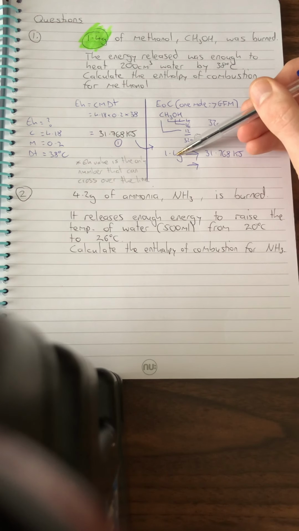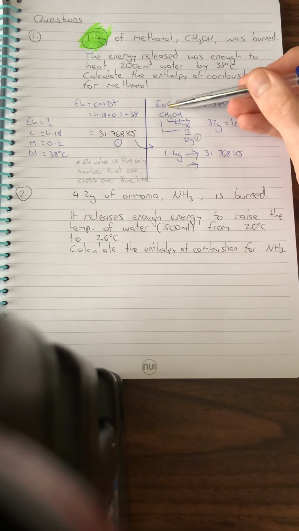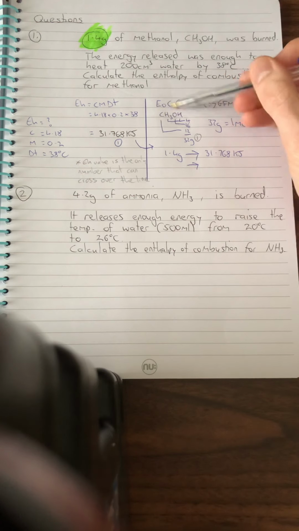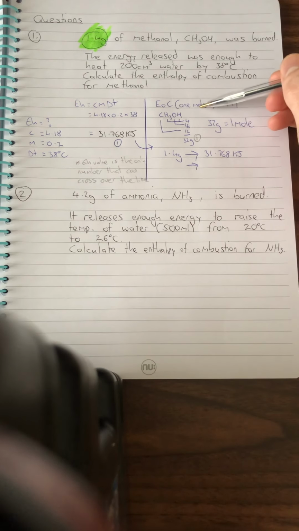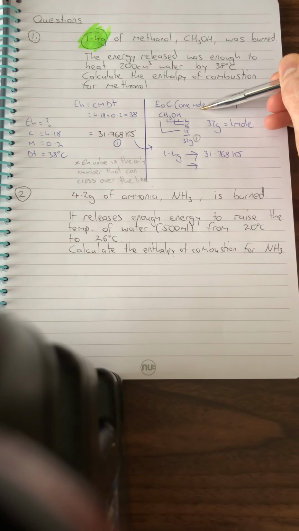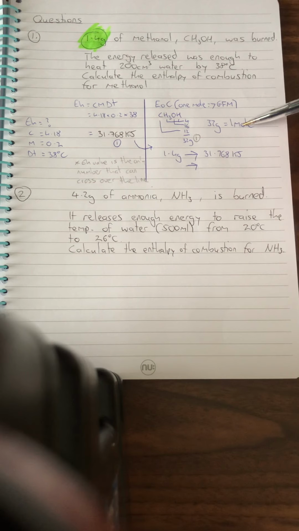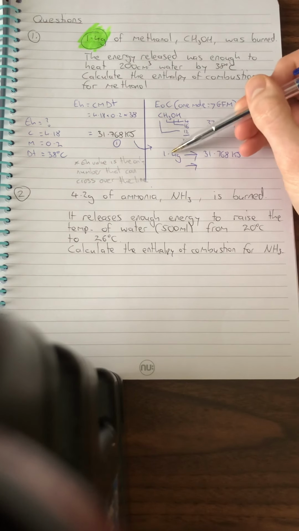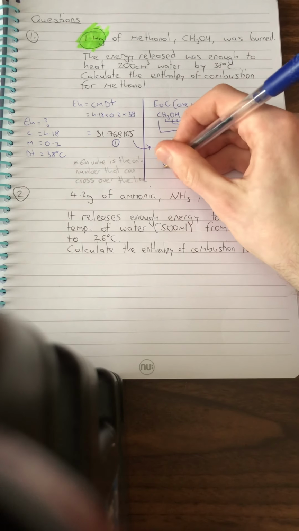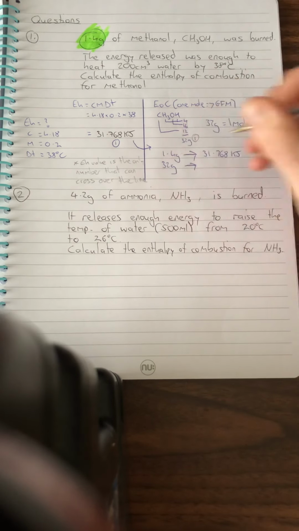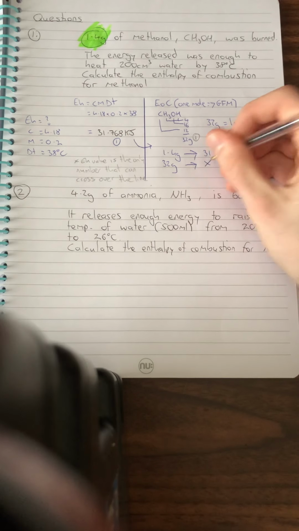We want to find out how much 1 mole gives us, because remember, our definition of enthalpy of combustion is the energy released when 1 mole of a substance is burned in excess oxygen. So we've already calculated that 1 mole is 32 grams. So if 1.4 grams gives us 31.768 kilojoules, then 32 grams gives us X.